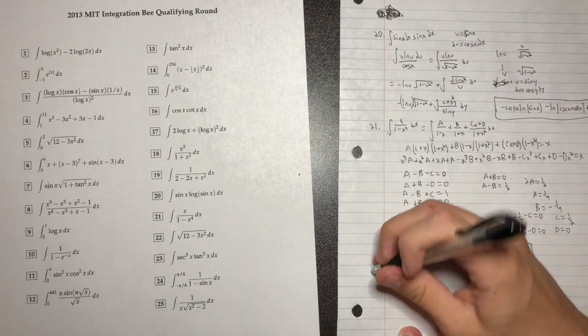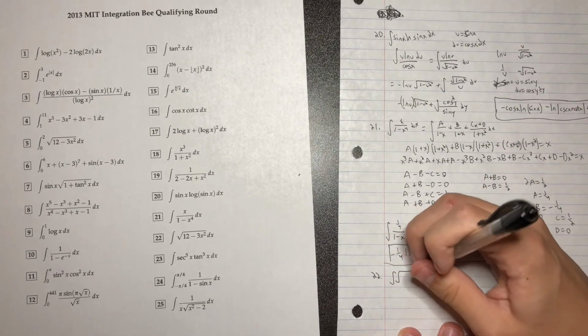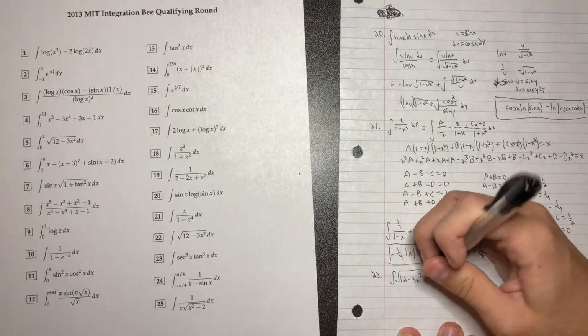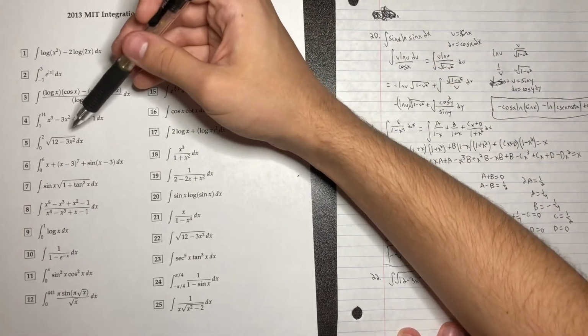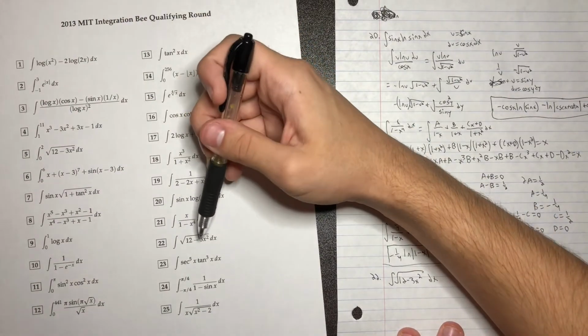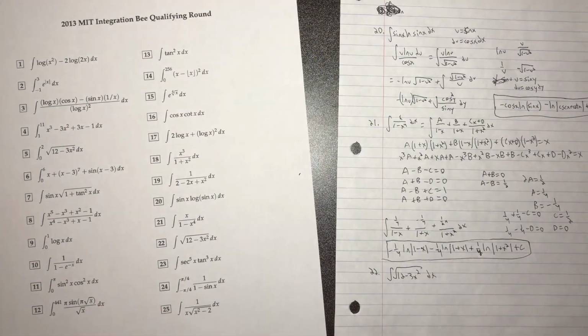Okay, moving on to question 22. We have the integral of root 12 minus 3x squared dx. And this looks familiar. If we look back, we see that it was the same thing as problem number 5, except this time we have no bounds. So in order to solve this, we know it's a circle, and a useful trick to integrate circles is to do trig substitution.